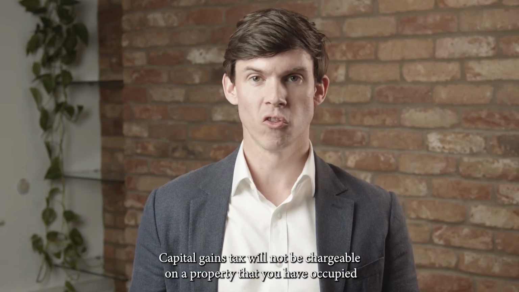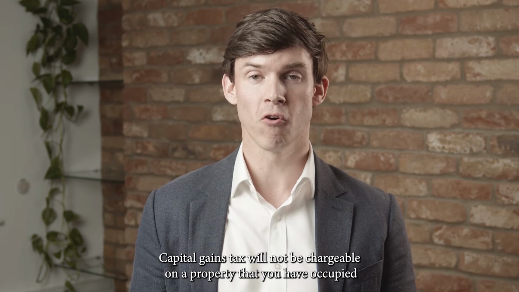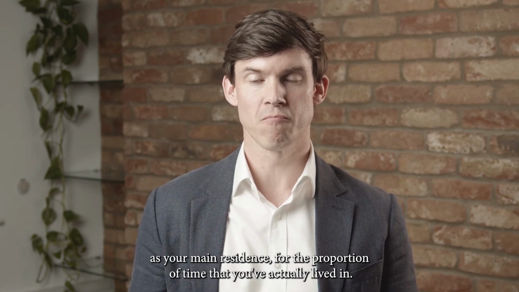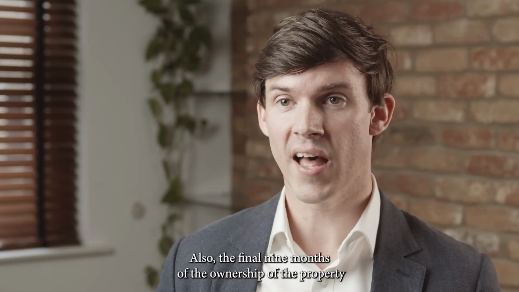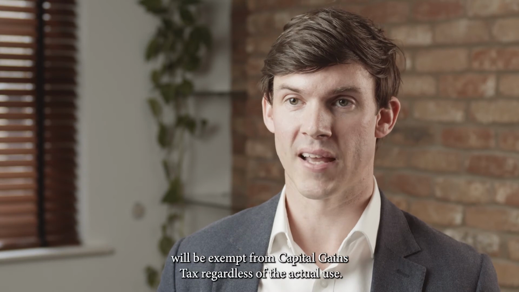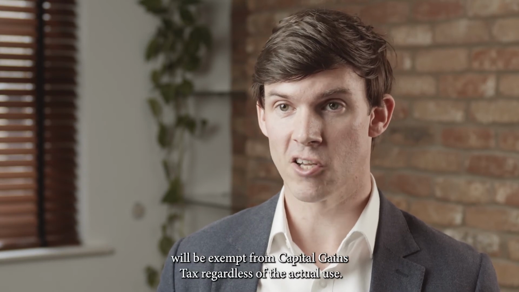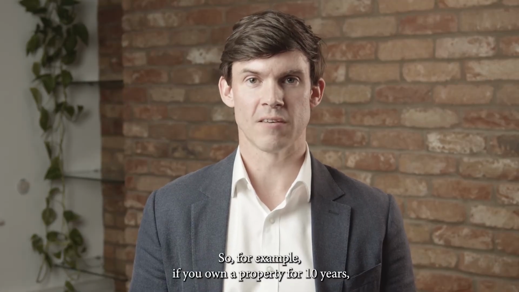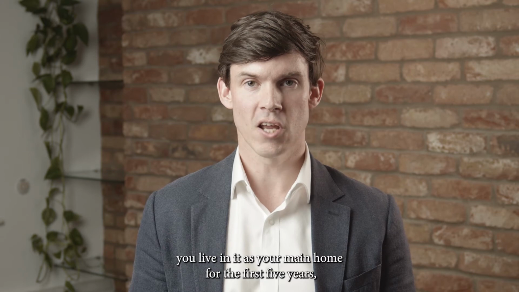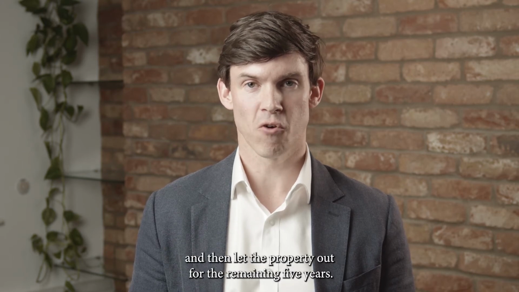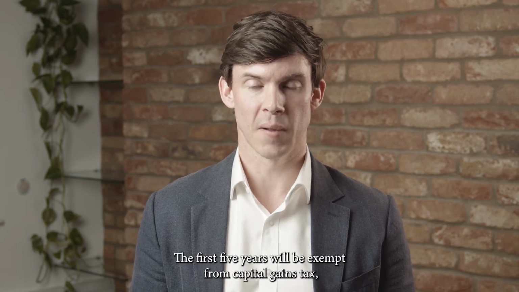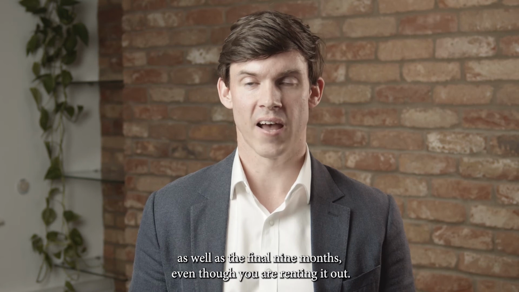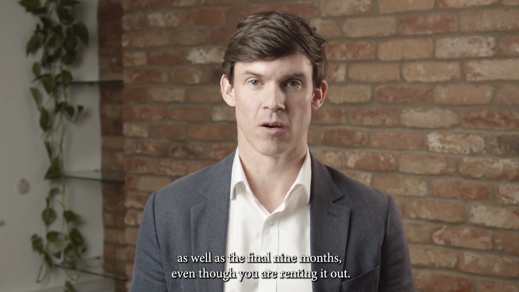Capital gains tax will not be chargeable on a property that you have occupied as your main residence for the proportion of time that you have actually lived in it. Also, the final 9 months of the ownership of the property will be exempt from capital gains tax, regardless of the actual use. So, for example, if you own a property for 10 years, you live in it as your main home for the first 5 years and then let the property out for the remaining 5 years, the first 5 years will be exempt from capital gains tax, as well as the final 9 months, even though you were renting it out.